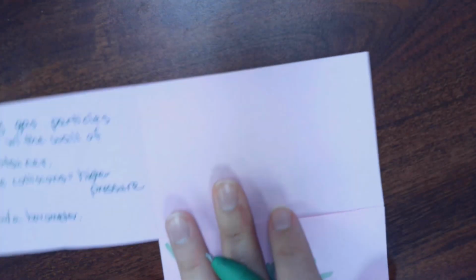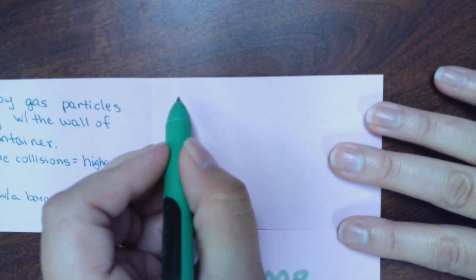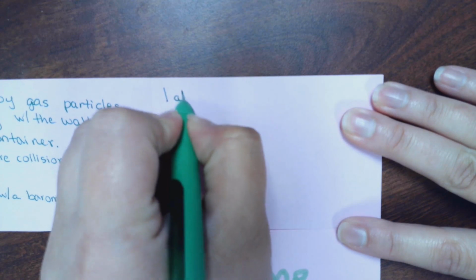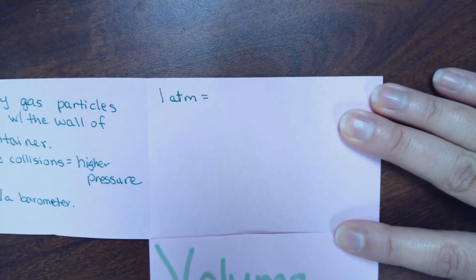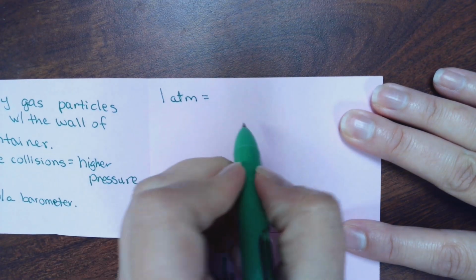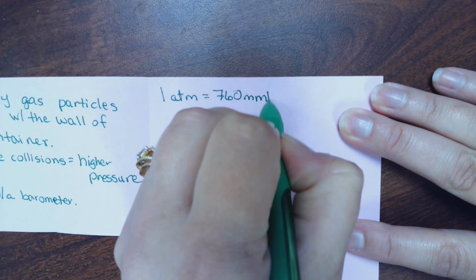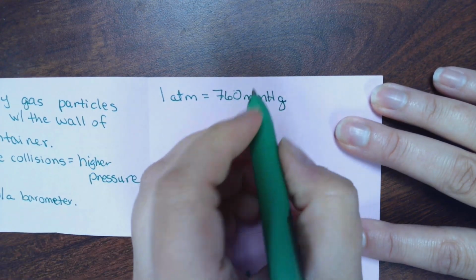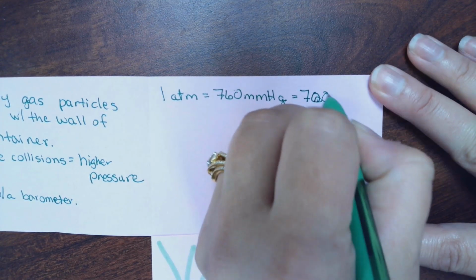The problem with pressure is, oh my goodness, it has so many different units that we could use. We have a unit called atmospheres, ATM. Sorry, let me zoom that a little bit. There we go. Then we have millimeters of mercury, and that's literally like how high up a tube it goes. We have torr.